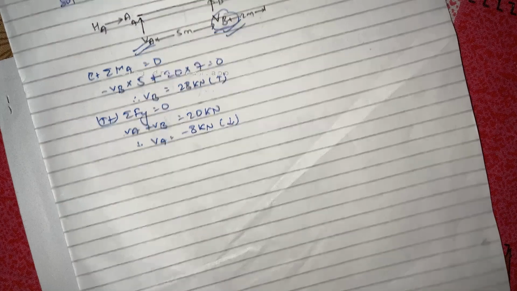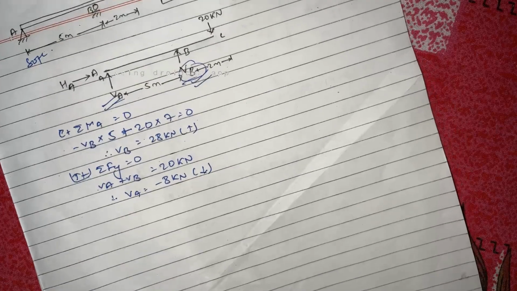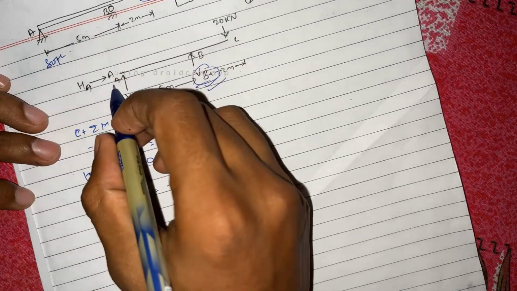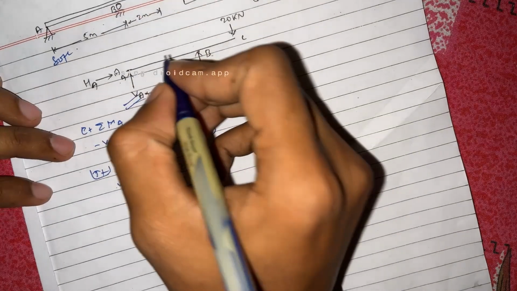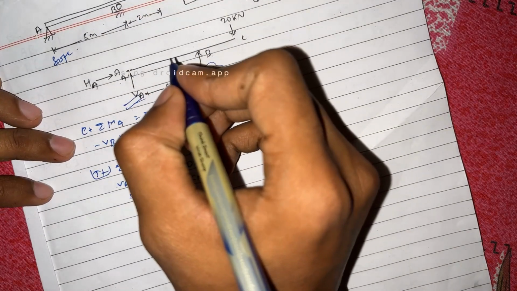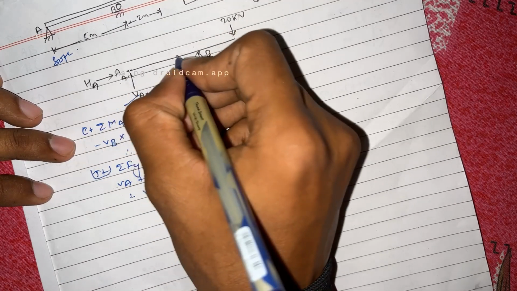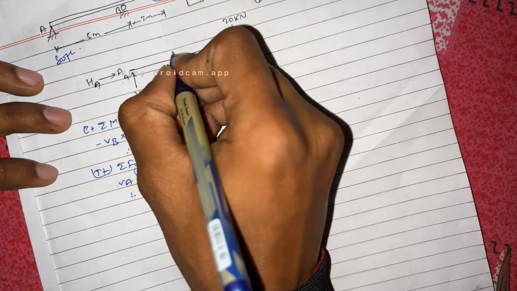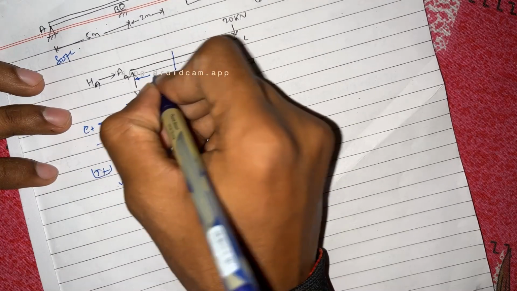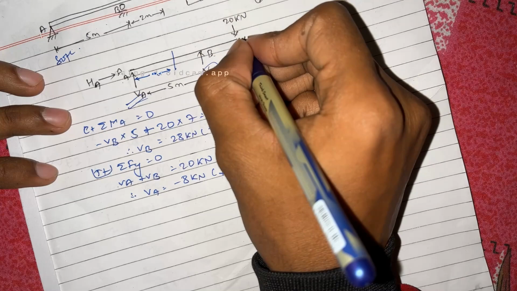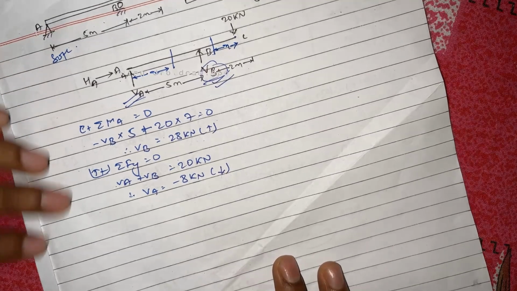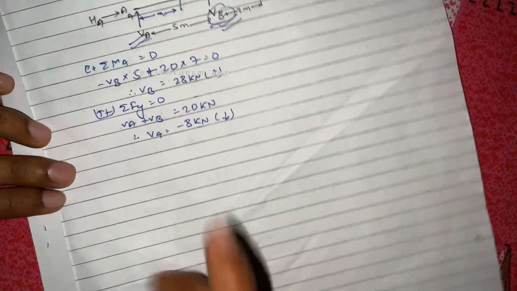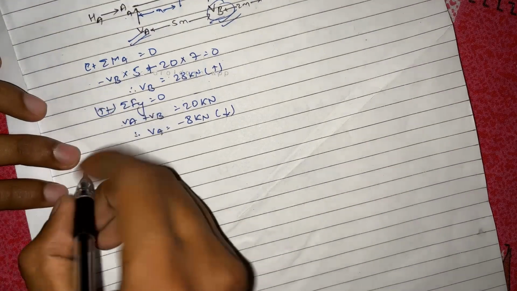So now to find the shear stress, we'll take sections like the AB section and the BC section, and we'll measure it at x distance from the point. So we'll take point A, and it will be x distance from here, and take point C, and it will be x distance from here. Similarly, we'll make a table.